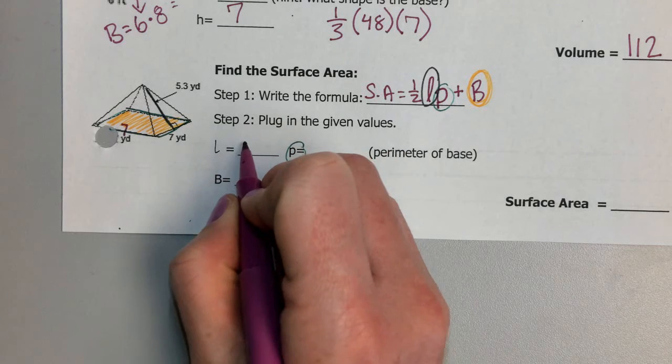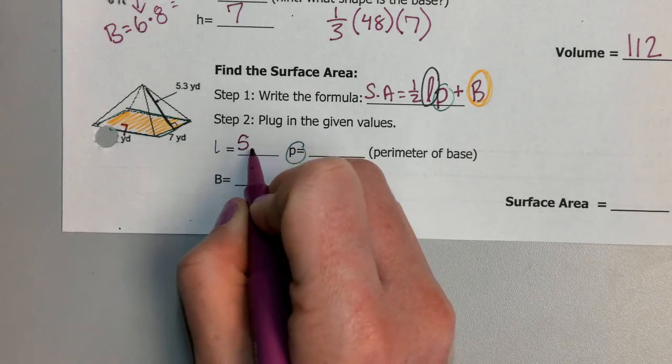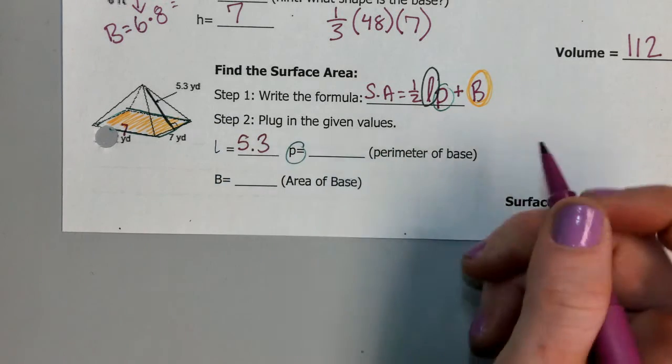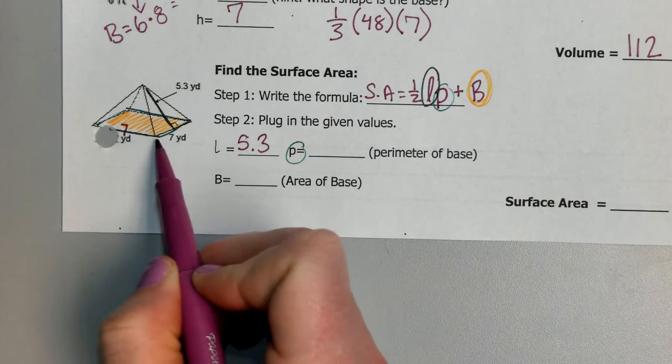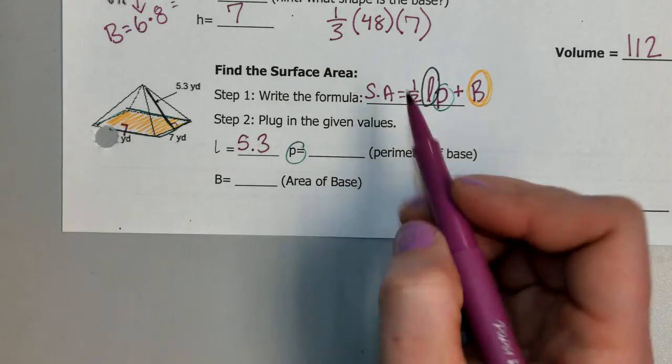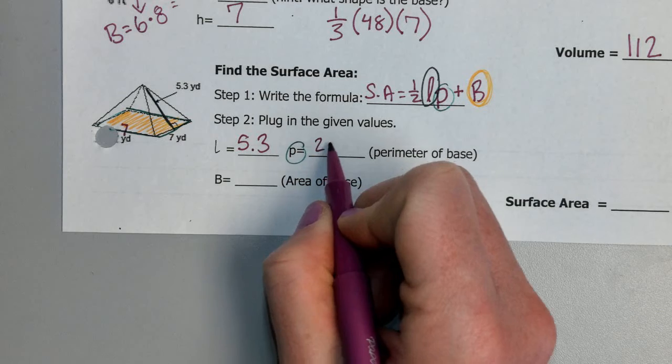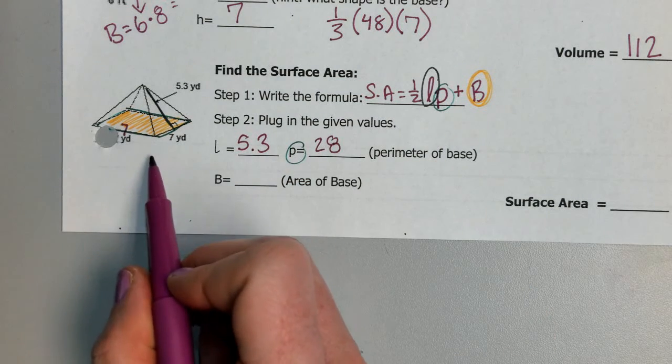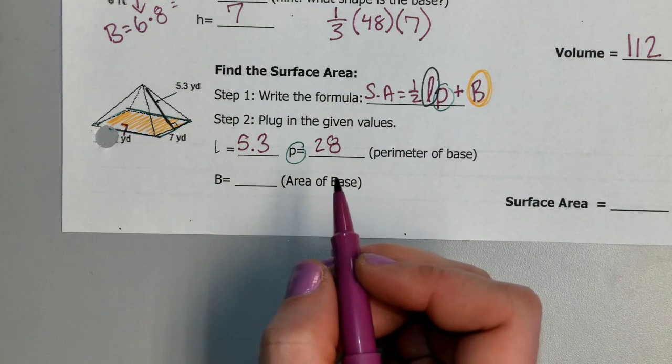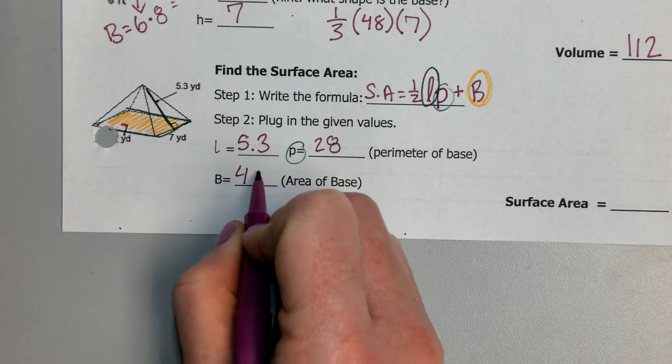Your slant height is what? Good. And the perimeter of the base, 7 plus 7 plus 7 plus 7. And the area of the base is an area of a square with a side length of 7. Good.